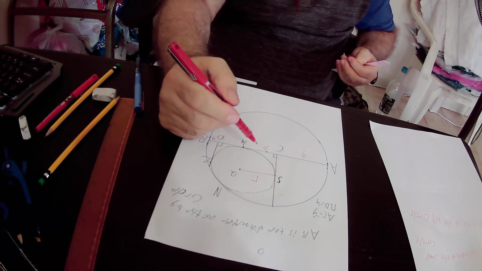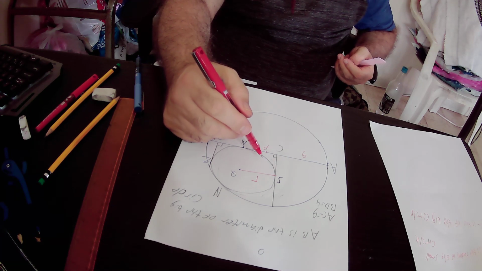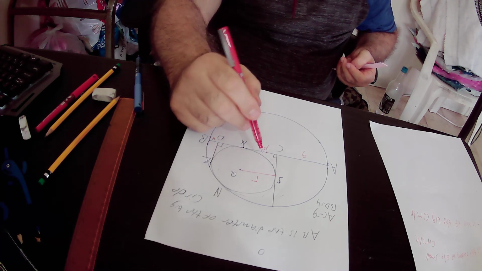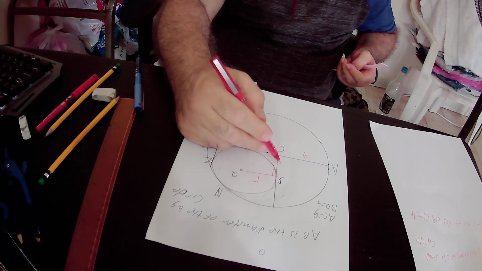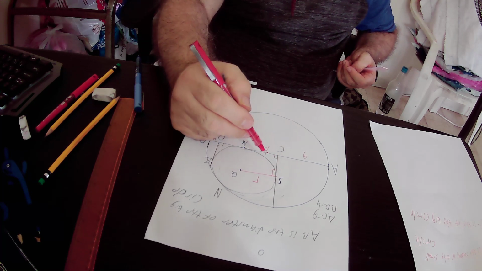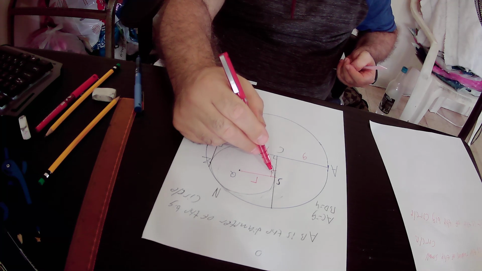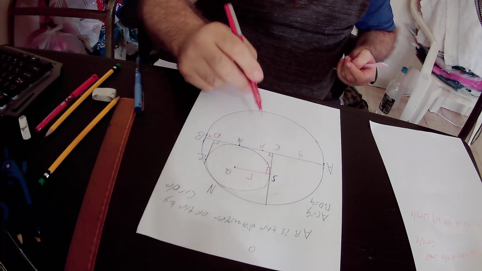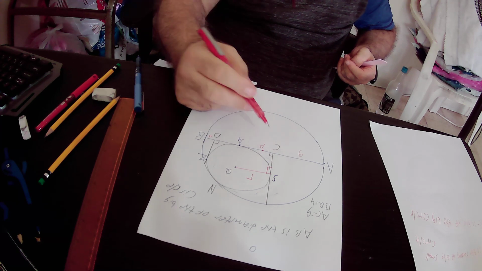So actually we have a rule that the radius is perpendicular to its tangent. Because this line segment is tangent to the circle, the radius is perpendicular to its tangent. For that reason, this angle is a right angle, it equals 90 degrees. And we also know that this angle is a right angle.